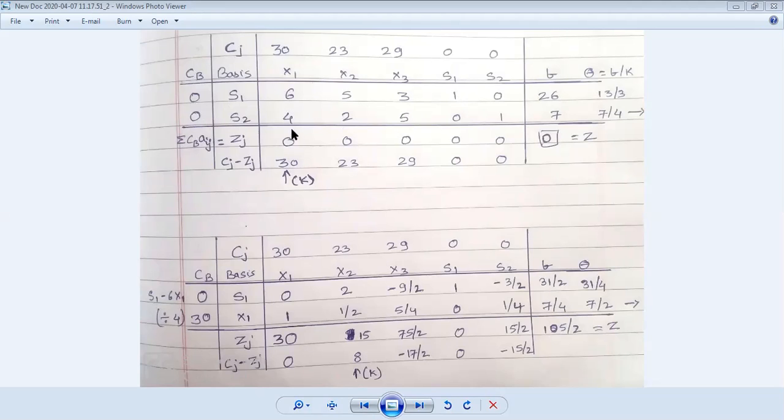So that is zj for x1. So zj is equal to cb, this column, into this column, which will give you zj for x1, zj for x2, zj for x3, and so on. Since the cb column is 0, all the values in zj will initially be 0. And similarly you multiply cb with b. That gives you the value of z. So in this case, initially the value of z is equal to 0. Fine. So this is your initial basic feasible solution.